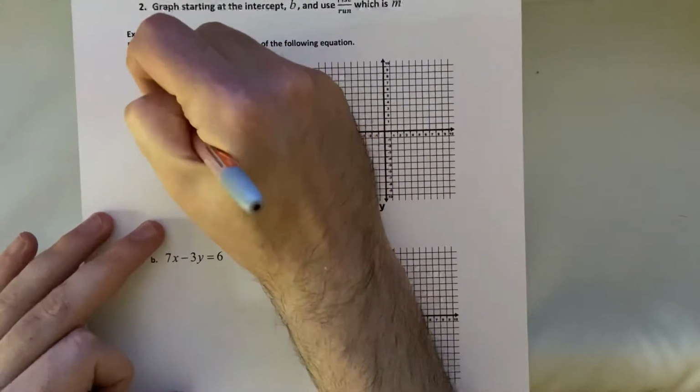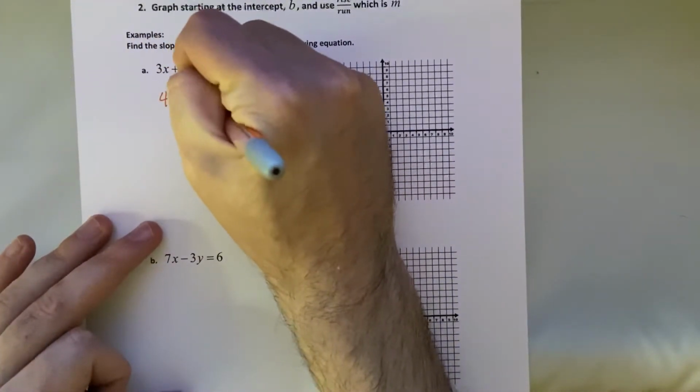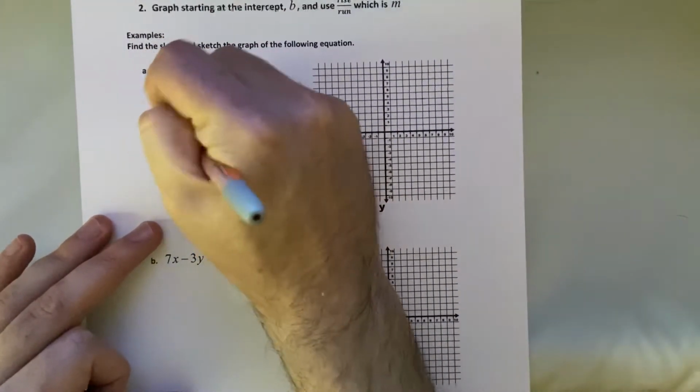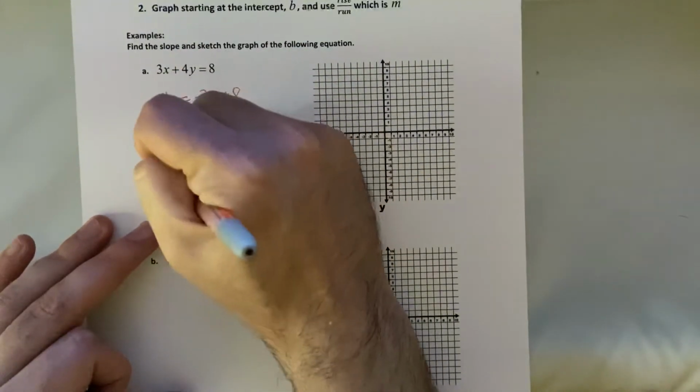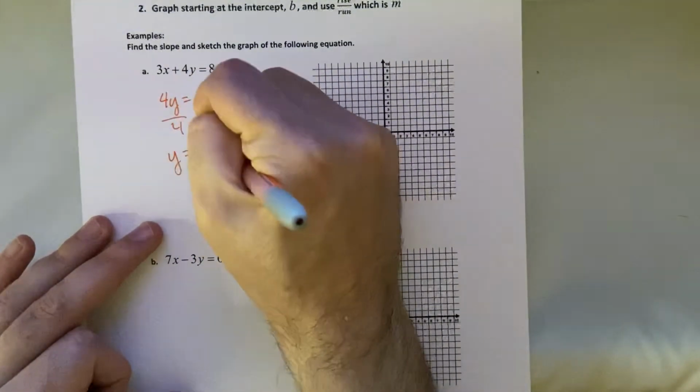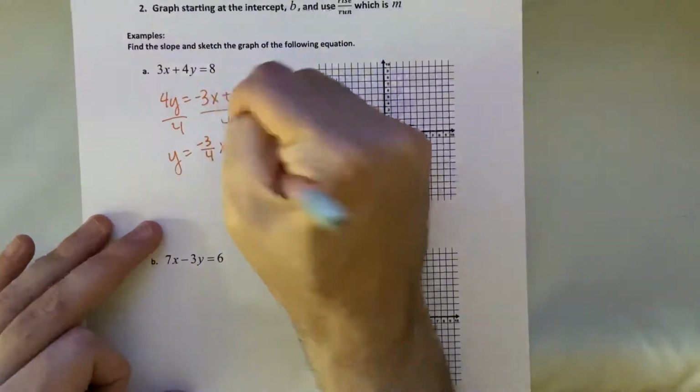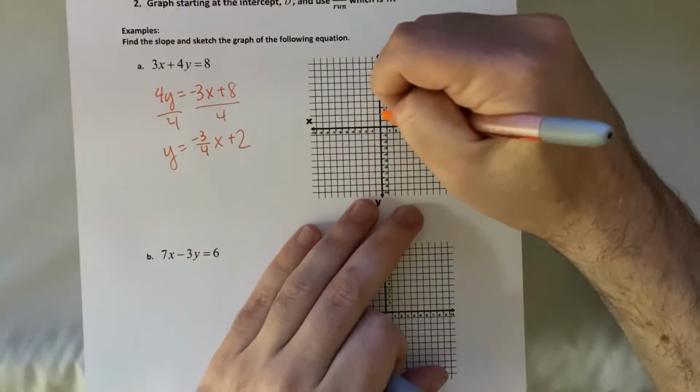So to get y by itself, we subtract the 3x to the other side, and we divide by 4. So y is negative 3/4 x plus 2, since 8 divided by 4 is 2. So what does that mean? We start at (0, 2).